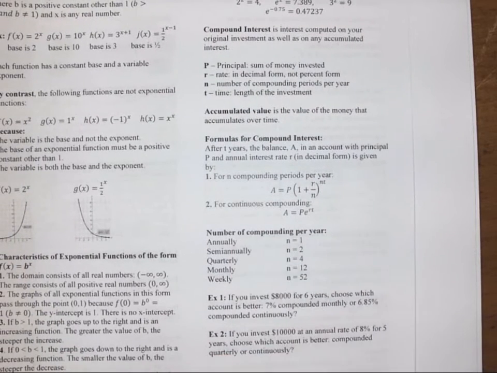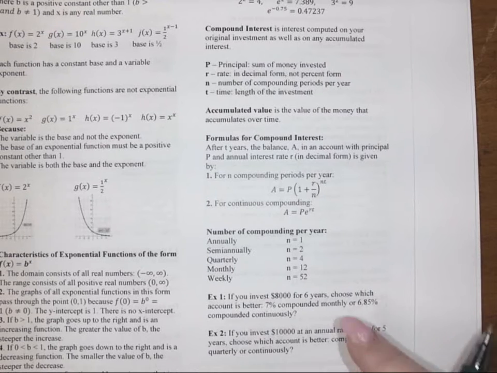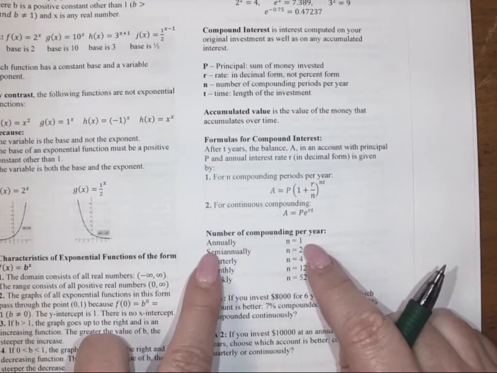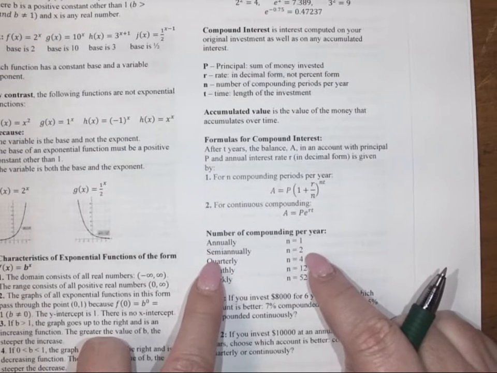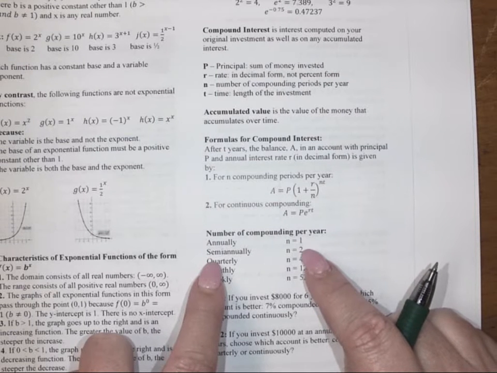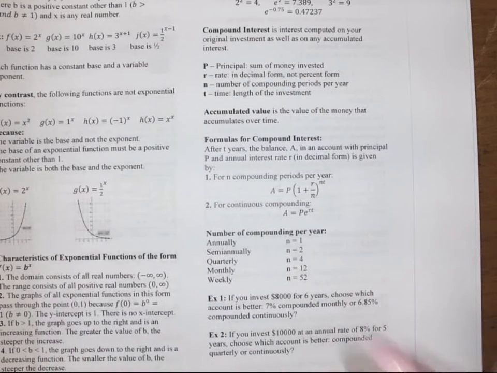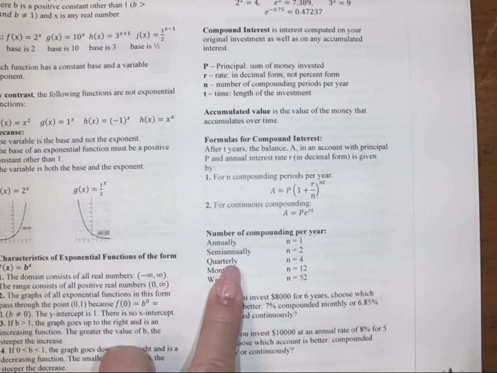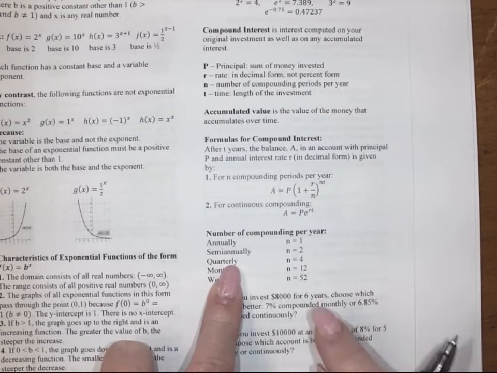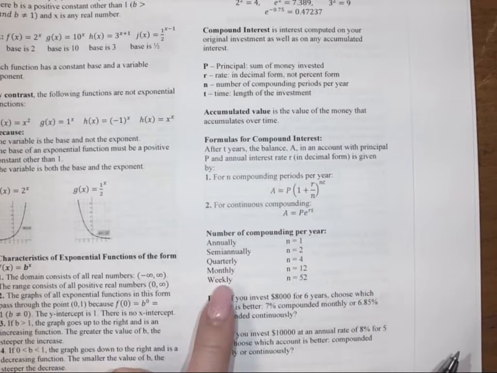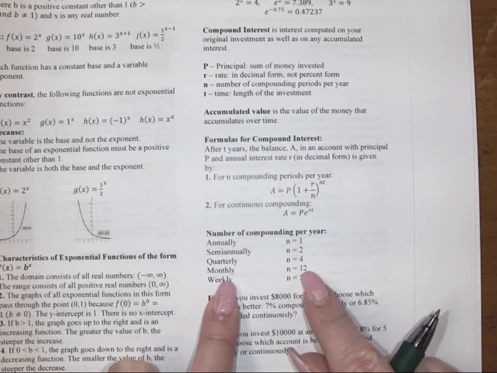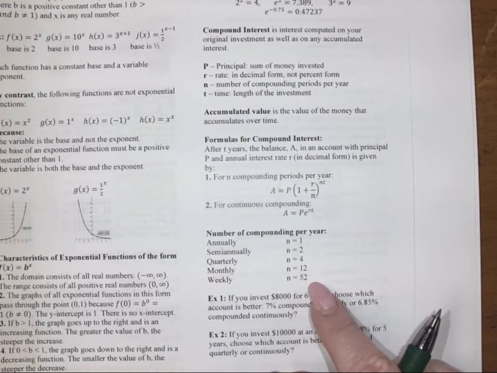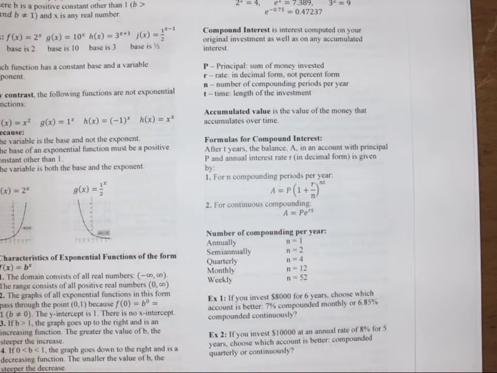Here I have listed the number of compounding periods per year. If it's annually, it happens once a year. Semi-annually is like a semi-truck, a semicircle, so it's 2 times. Those have 2 parts. We're talking about 2. Quarterly, there are 4 quarters in a dollar. There's 4 quarters in a football game. So quarterly is 4. Monthly, there are 12 months in a year. And weekly, there are 52 weeks in a year.